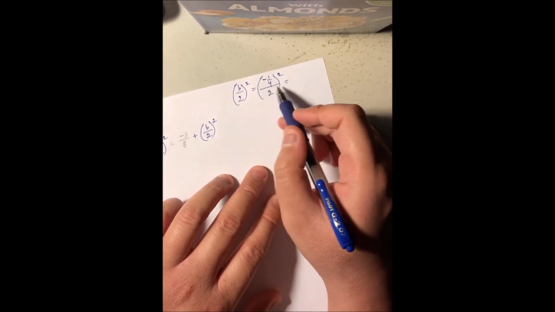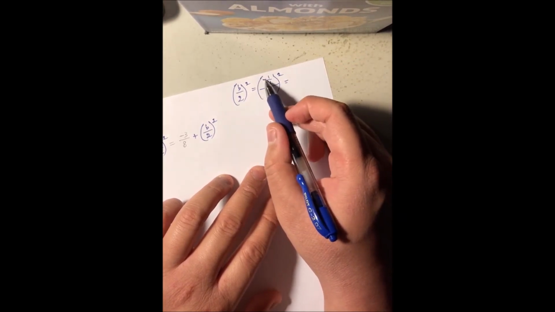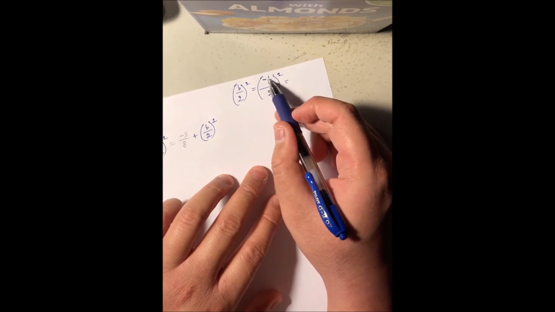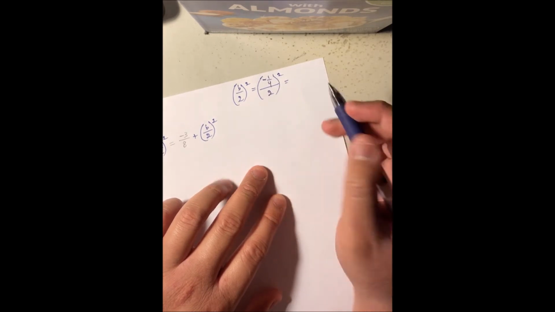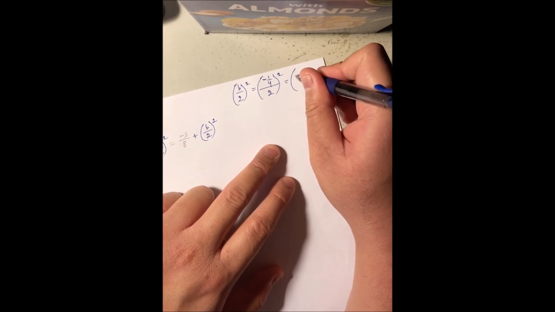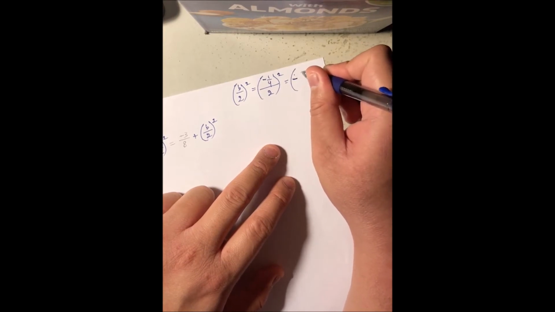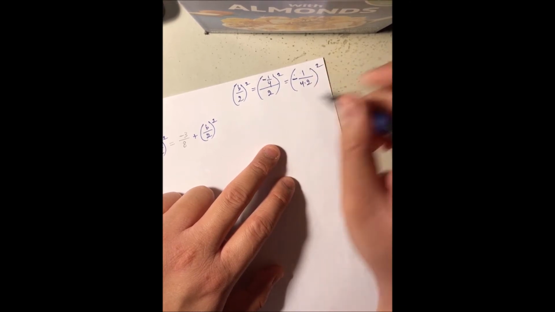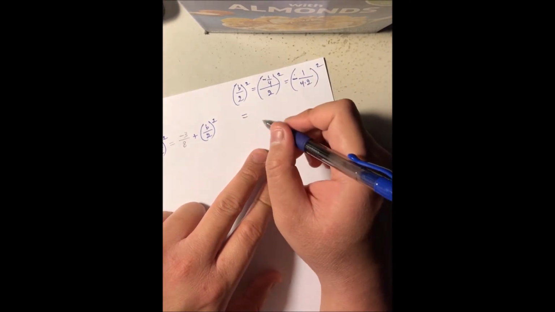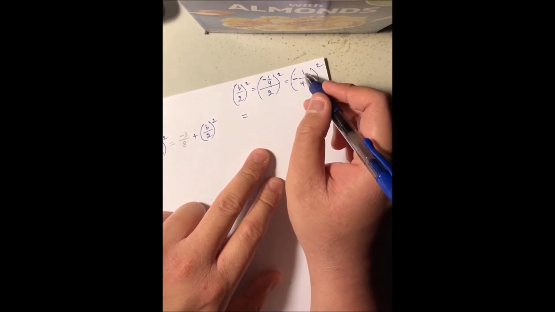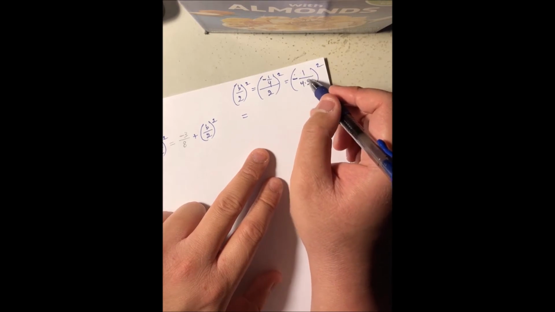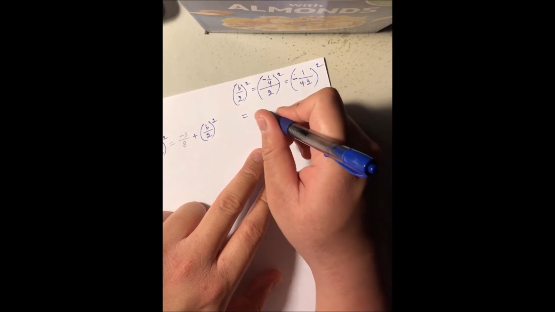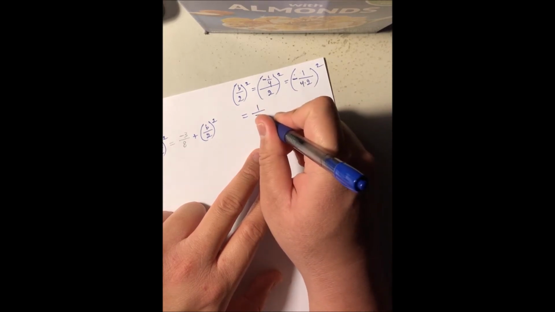But hey, a fraction divided by a number is the same as the numerator, negative 1, divided by the product of these two. So that means this is the same as negative 1 over 4 times 2 squared, which is, let's see, 4 times 2 is 8, so negative 1 over 8 raised to the second is positive 1 over 64.